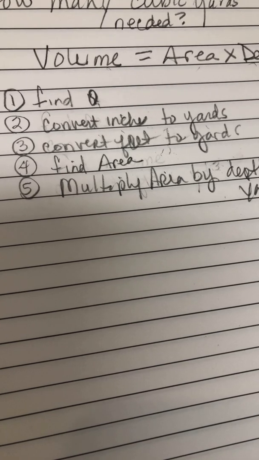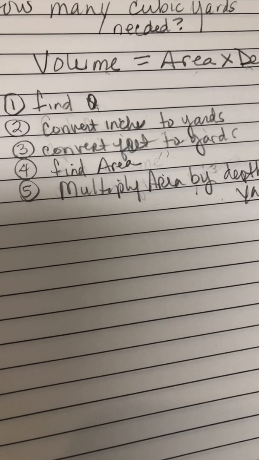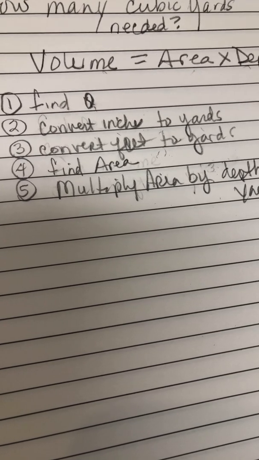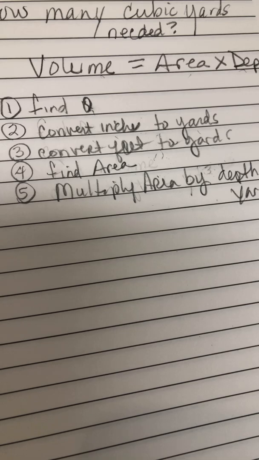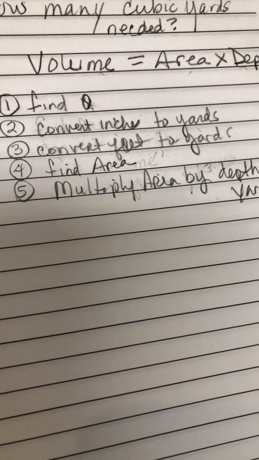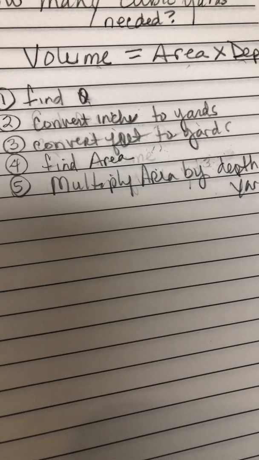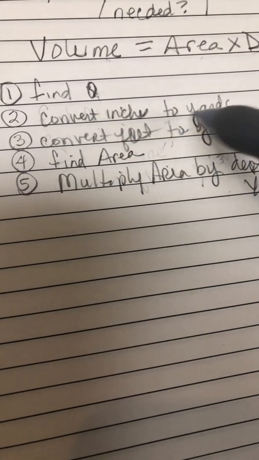My perspective is that it's a lot more complicated to do it piece by piece. Since they're asking about cubic yards, we might as well make the measurements all represented as yards first. Then we don't have to worry about it at the end. So that's why I have step 2, convert your inches of depth to yards, and then convert your feet measurements to yards.